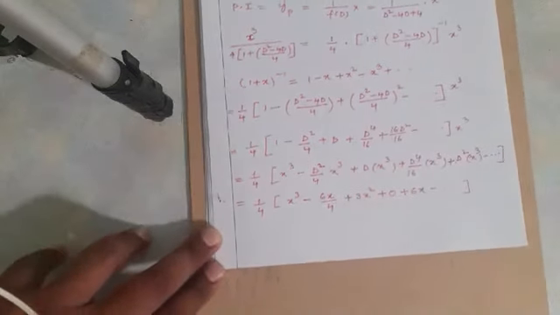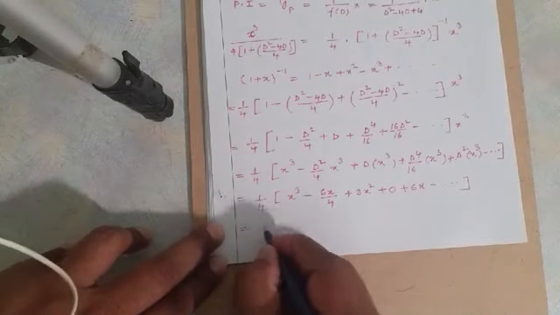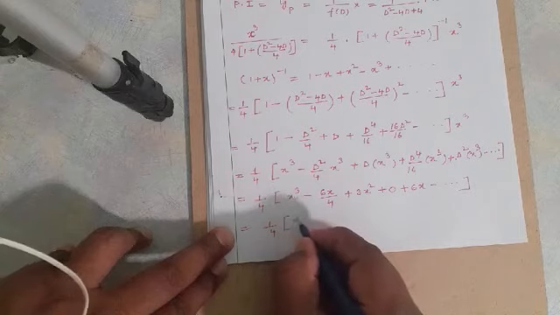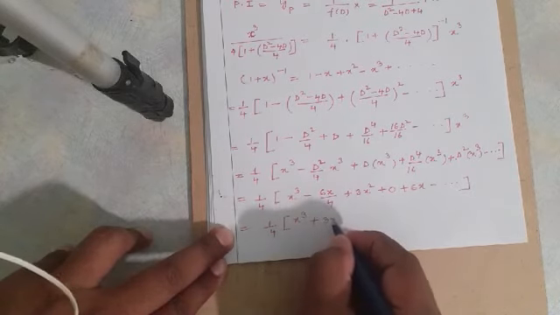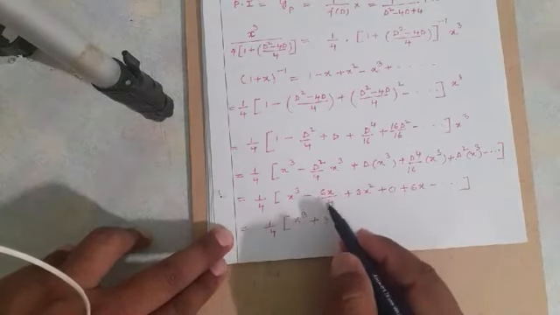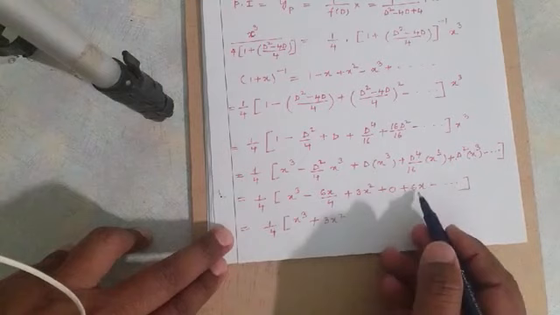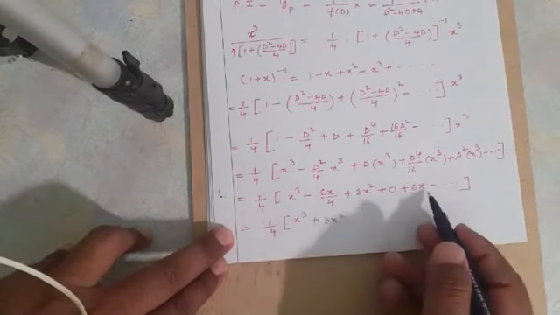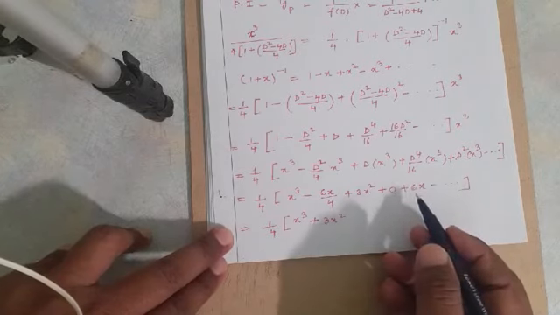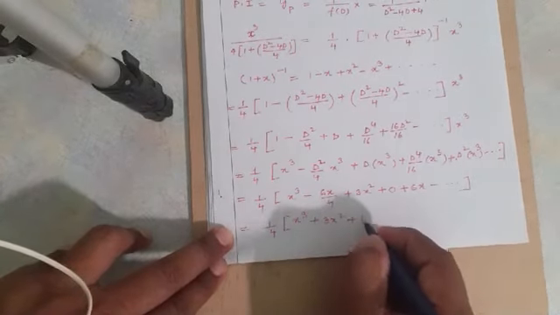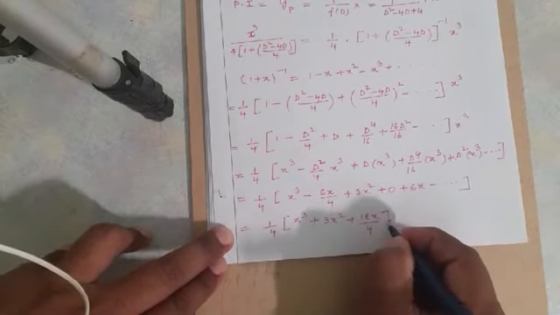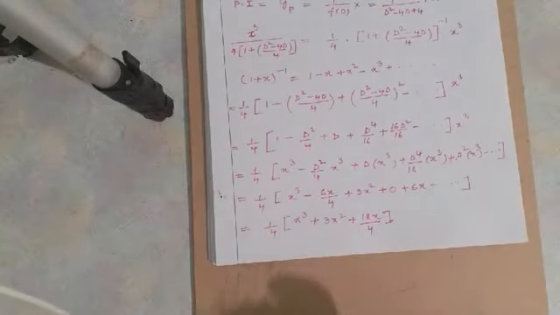After getting this, we can write this as 1 upon 4 in the bracket, x cube plus 3x square. Then you have the x terms here. Now I can take minus 6x plus 6x, how much? Minus 6x, 4 goes there that becomes 24x, so minus 6x plus 24x is plus 18x upon 4. Just close the bracket now. There is no need of taking it again because higher terms can be neglected.